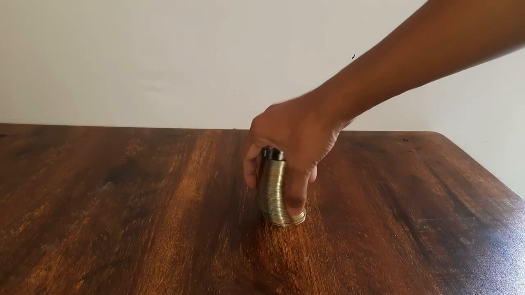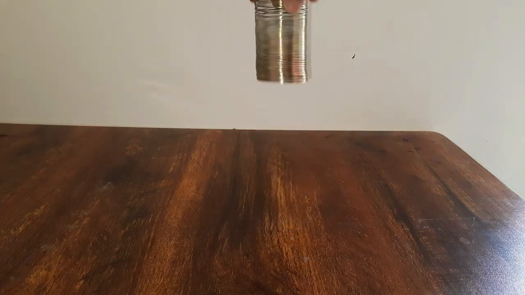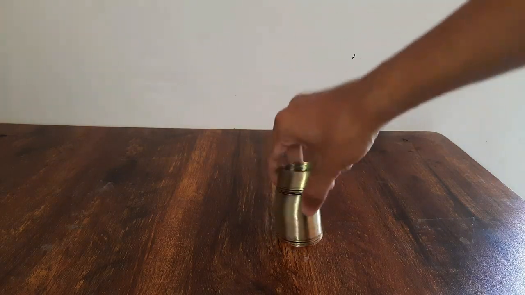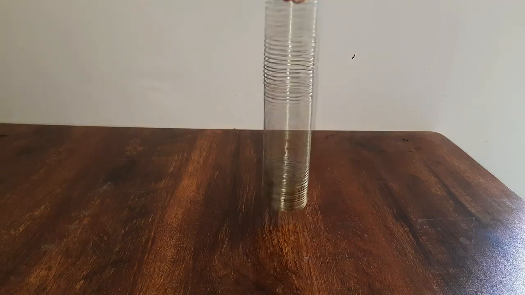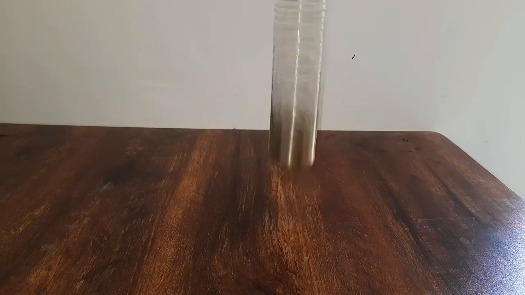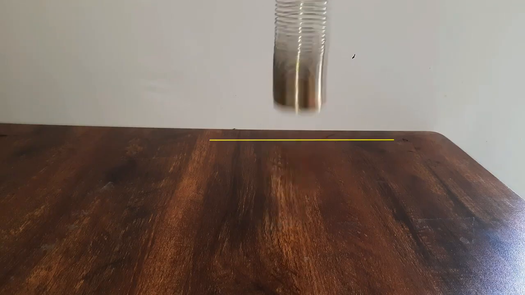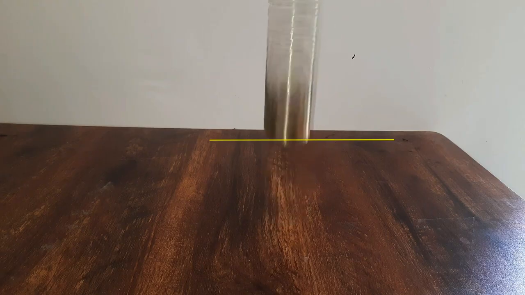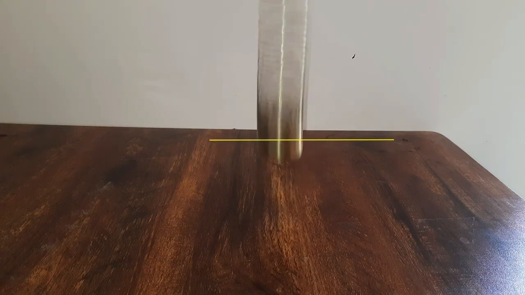Let's take the example of a slinky, and I want you to observe the bottom end of this slinky. Notice how the bottom end is moving up and down. So in this case, again, we can say that it is undergoing an oscillatory motion because it's moving on either side of a mean position. It's going on either side of the mean position. So this is also oscillatory motion.